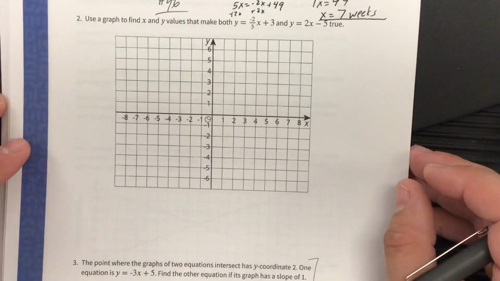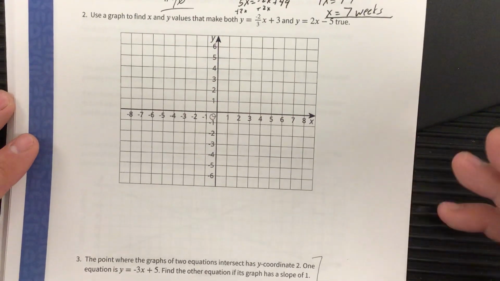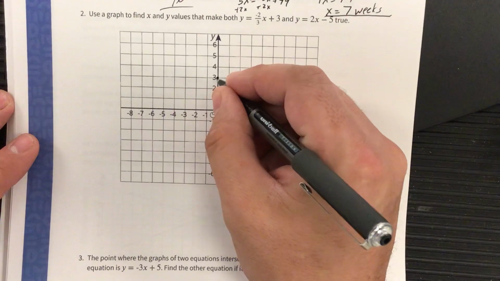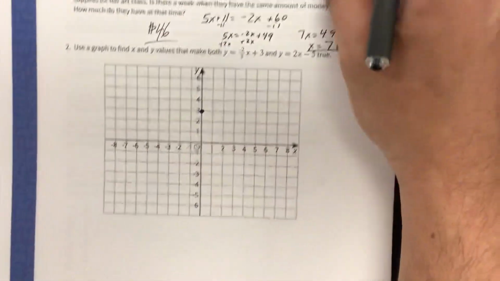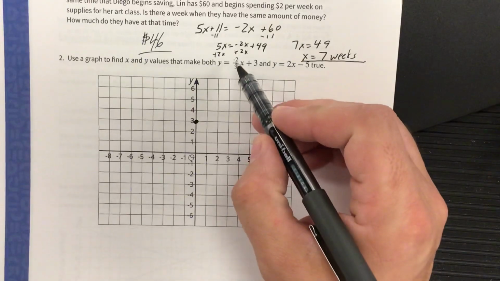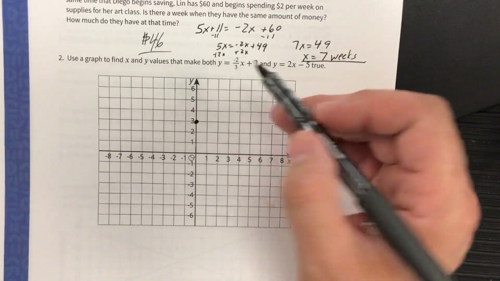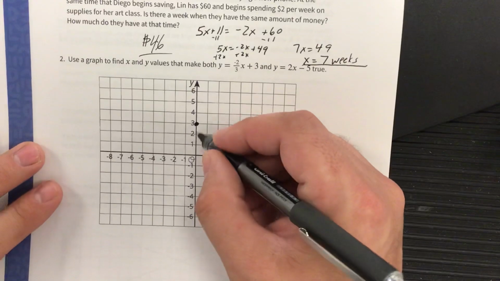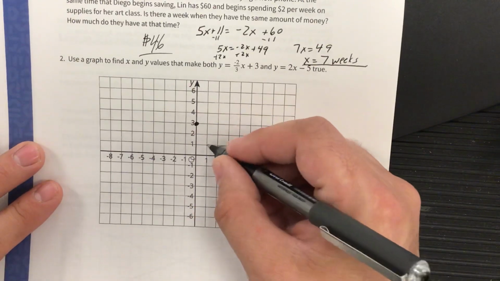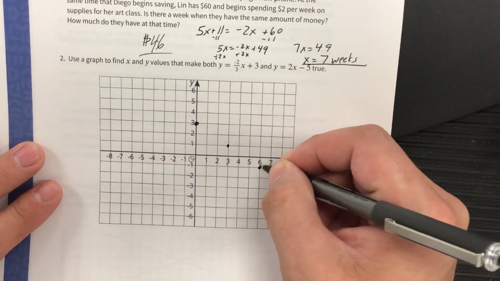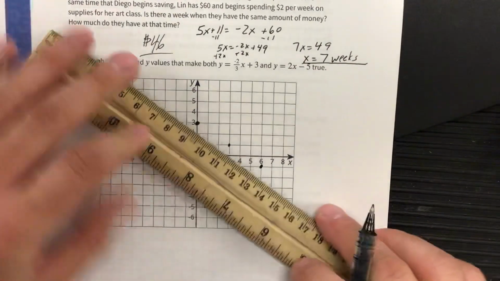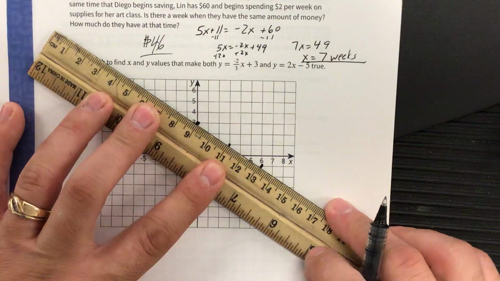Question 2, use a graph to solve. All right. Y-intercept is positive 3. Now, it does not matter where the negative is on the slope. You can put it on top or the bottom. It is on top, so let's just use it. So that means down 2 to the right 3. Down 2 to the right 3. Connect them. Again, I'd like 3 dots there.